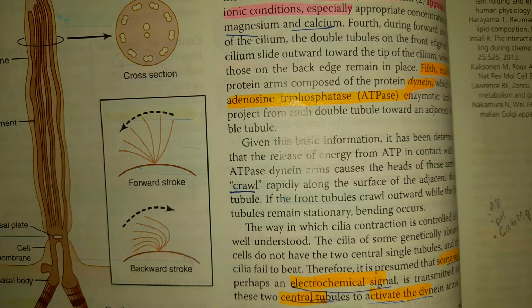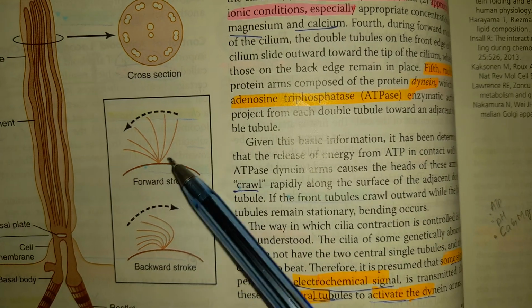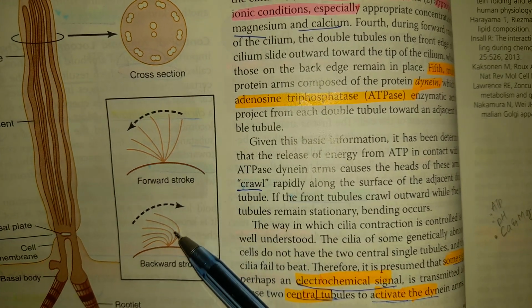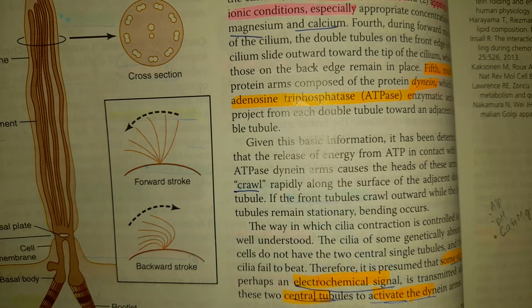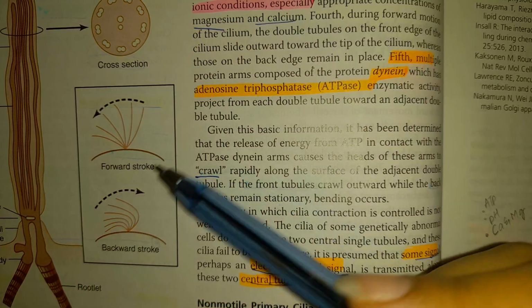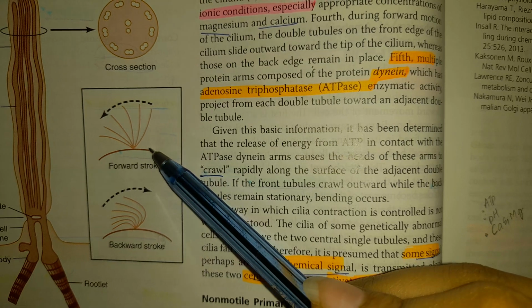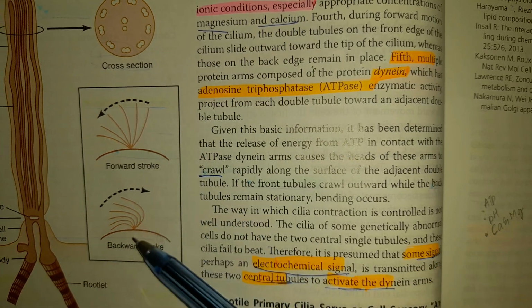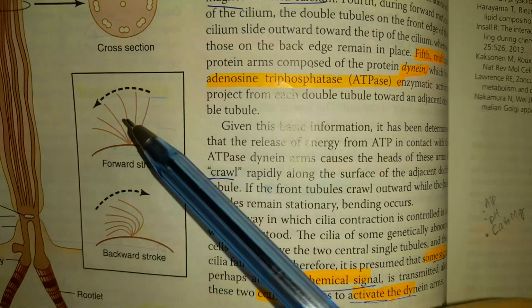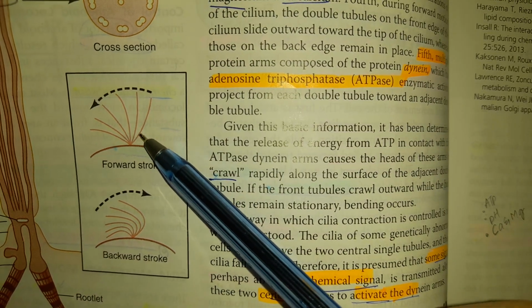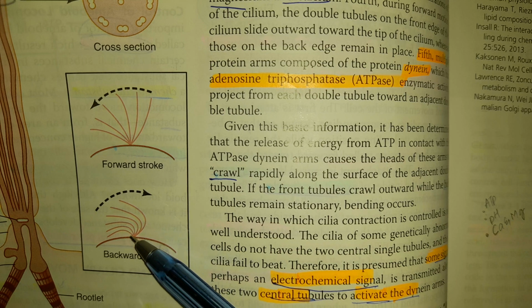So now in the functioning of cilia, we have two types of strokes. One is the forward stroke, the other is the backward stroke. The forward stroke is also the most powerful stroke, and it is known as the effective stroke. The backward stroke is not the effective stroke, and if the forward stroke is done by five cilia, the backward stroke will be done by four.